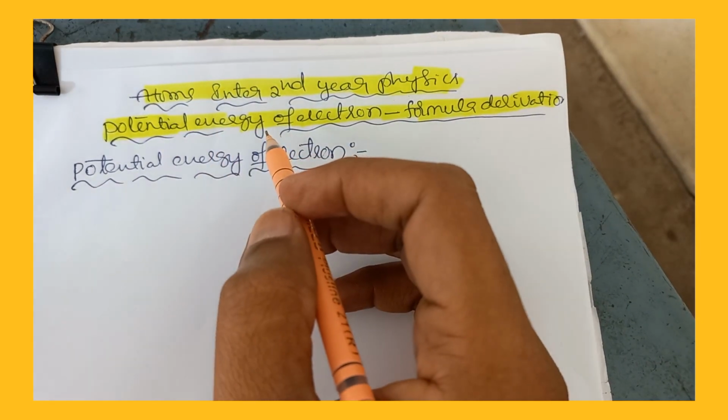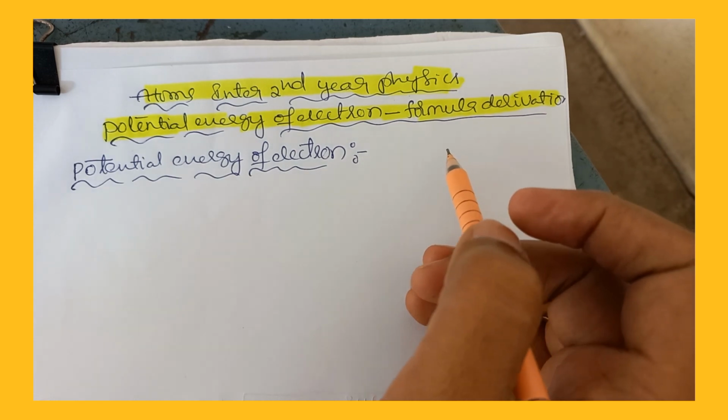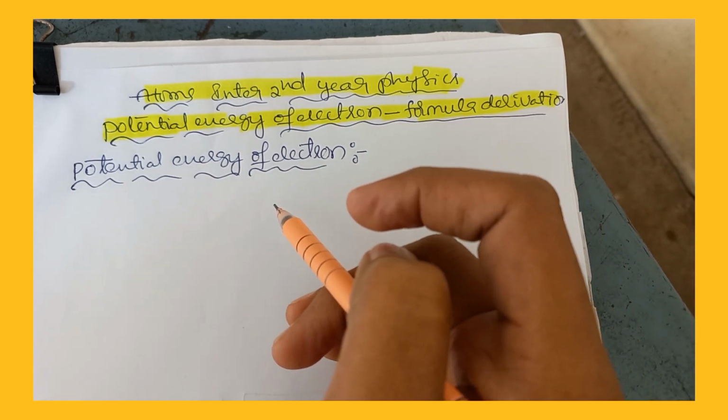So atoms, intermediate second year physics, potential energy of electron formula derivation, students. So what is potential energy of electron?